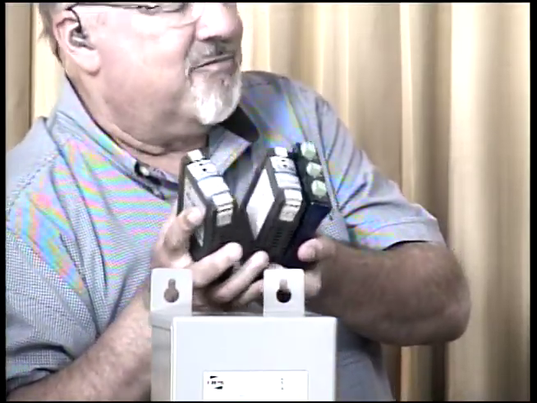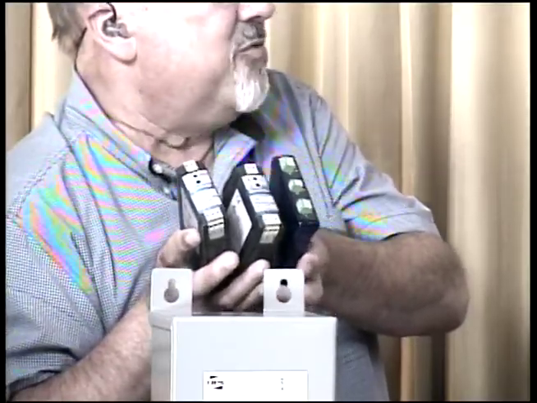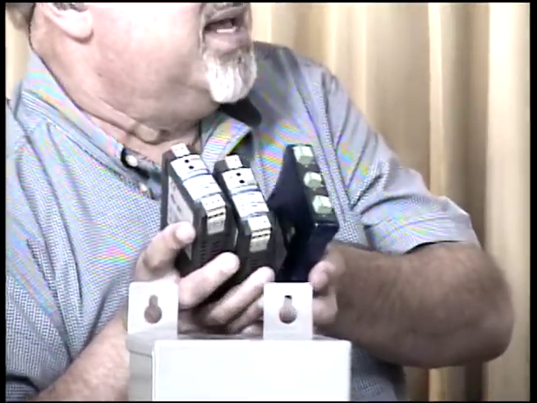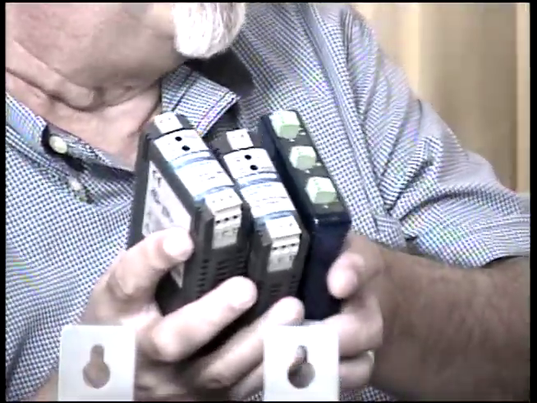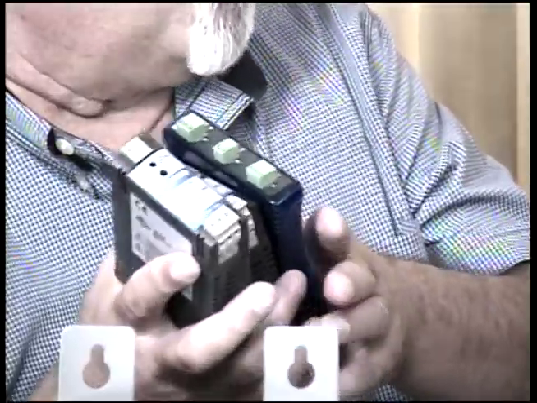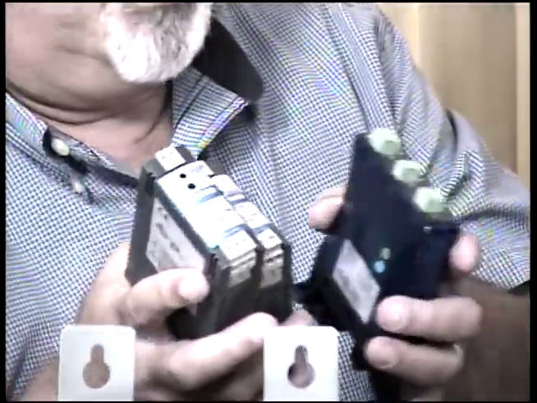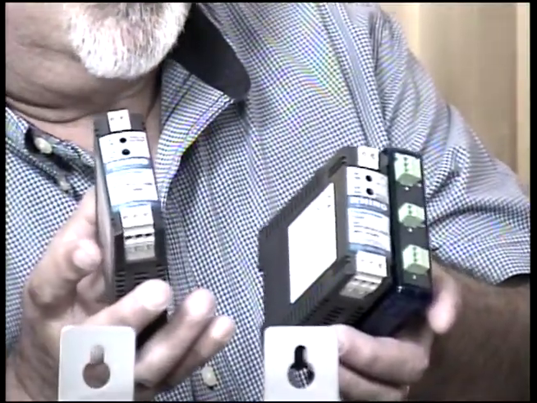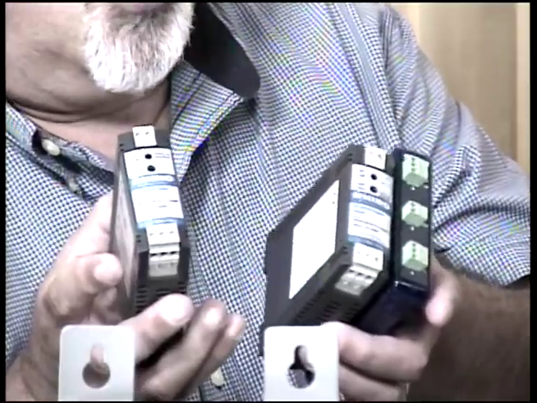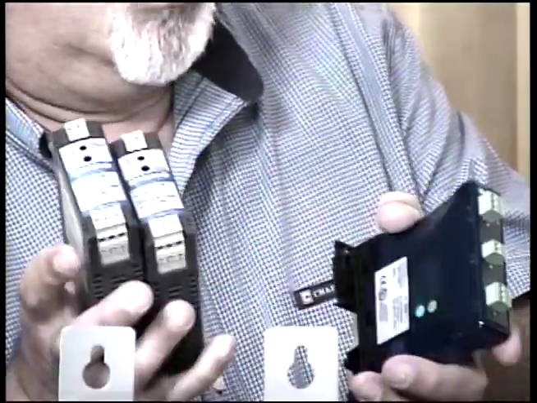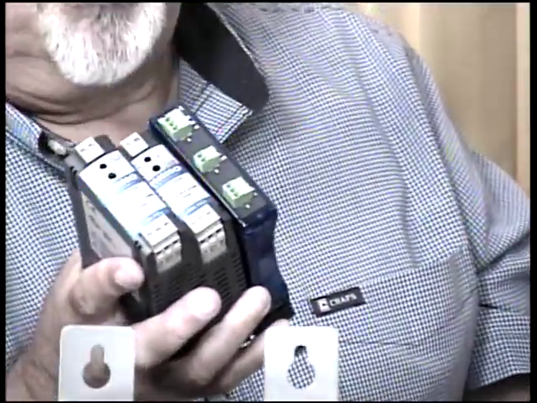DC to DC converter. If I have an existing panel that already has, let's say, 24 volts or some odd voltage, and I need 5 volts, or I need multiple voltages because of some kind of electronic device that might require plus or minus 12 volts plus 5 volts, like some computer equipment, I can take a DC to DC converter and actually take one voltage and convert it to a higher voltage or a lower voltage and use that in my application.